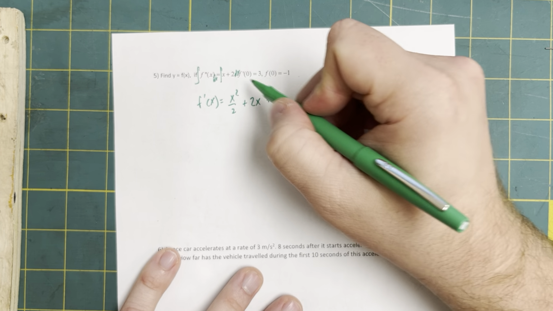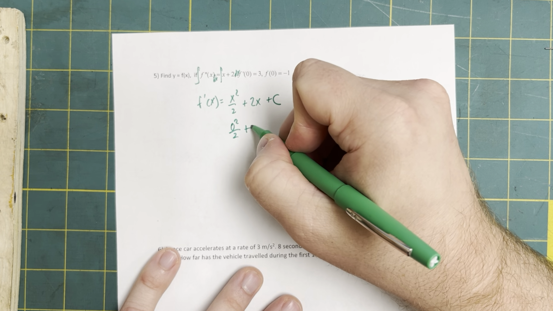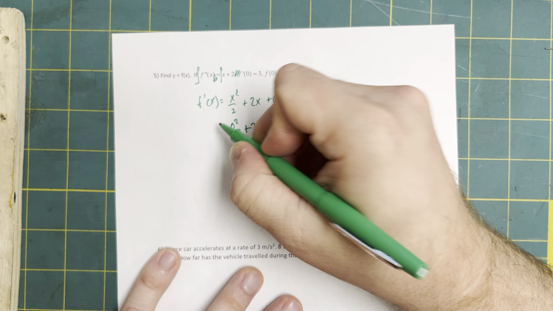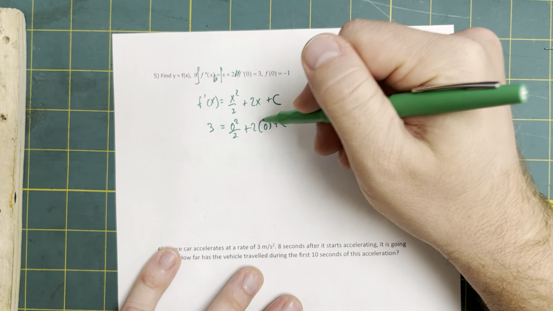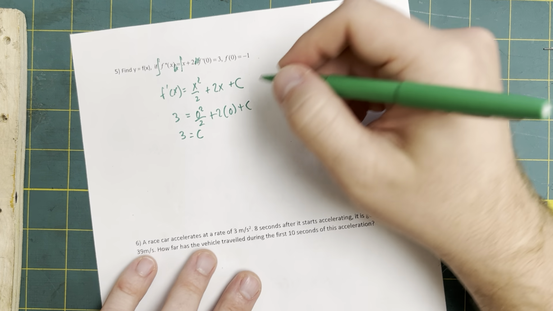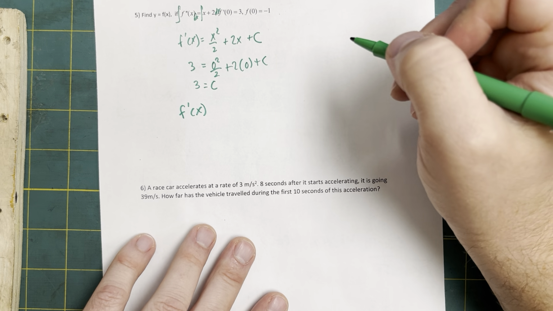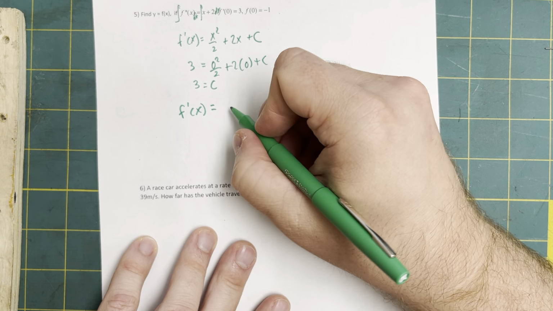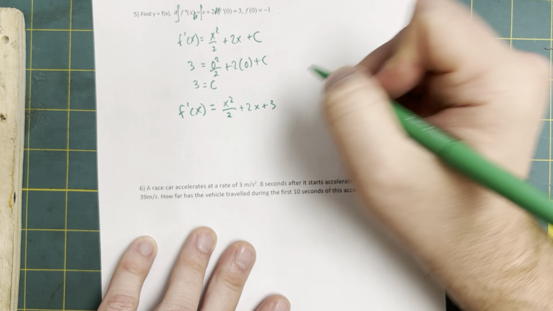So this is f prime, so why don't I plug in 0 for x, and then we get 3. Hey, wait, 0 squared over 2, this is just c. Okay. So then I can say f prime of x is equal to x squared over 2 plus 2x plus 3.